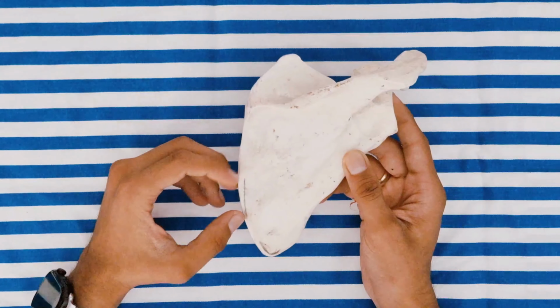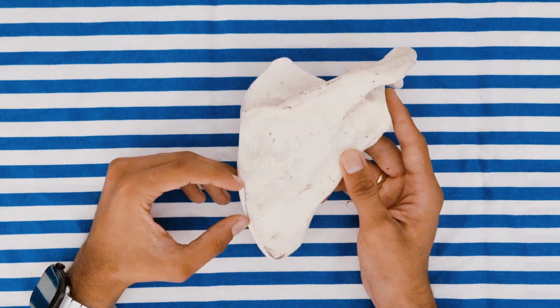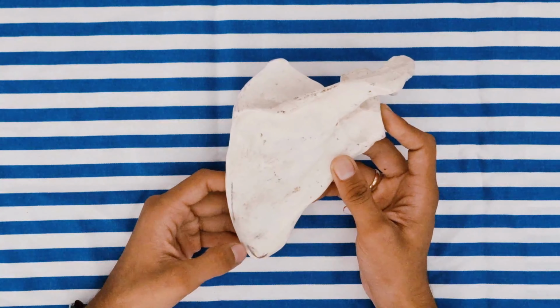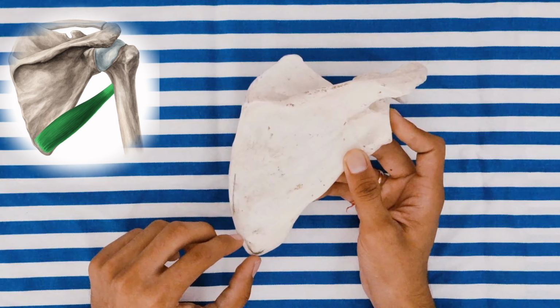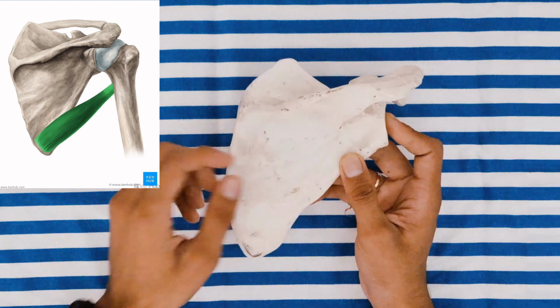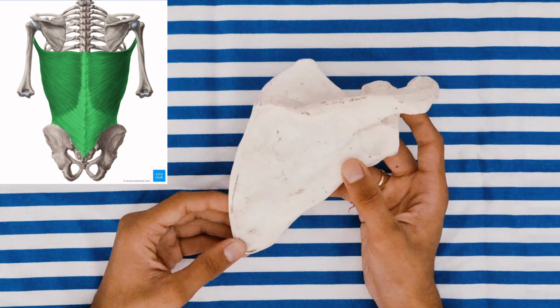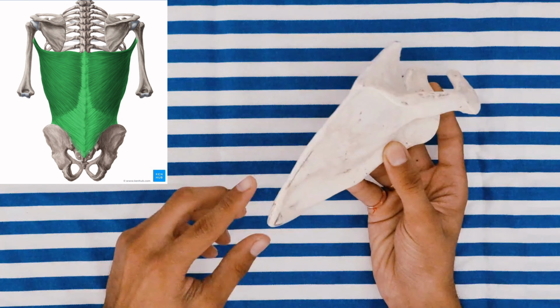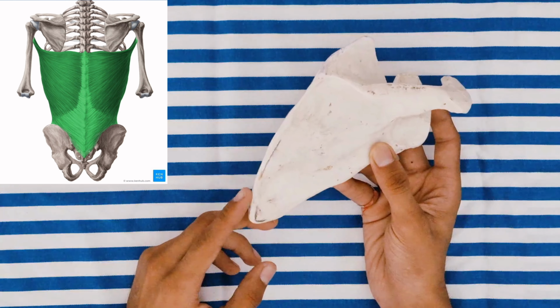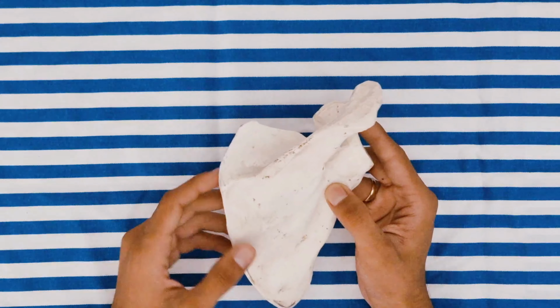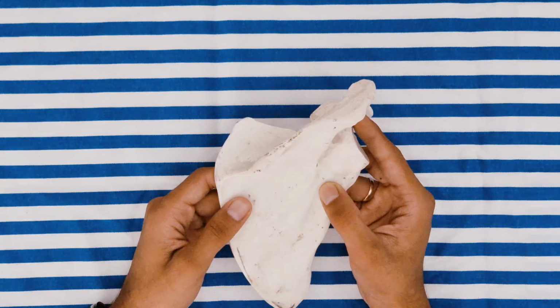In the upper two-thirds, the teres minor muscle is present, and the teres major muscle is present from here, and from the inferior angle, the latissimus dorsi muscle is attached. These are all the five muscle attachments of the dorsal side.